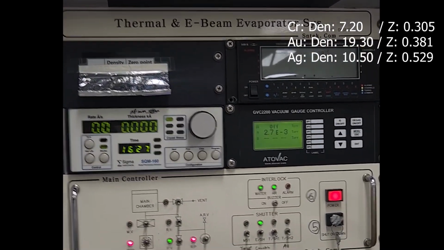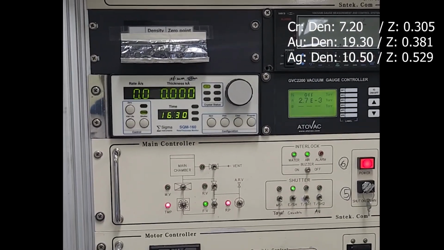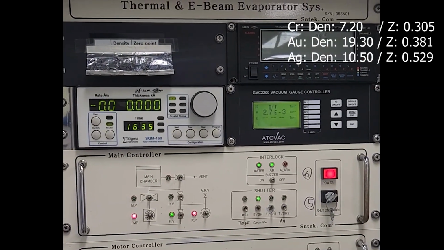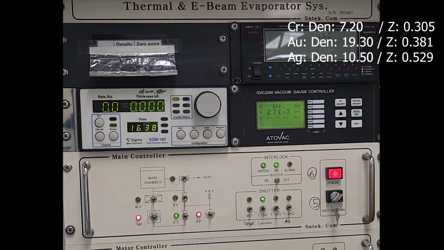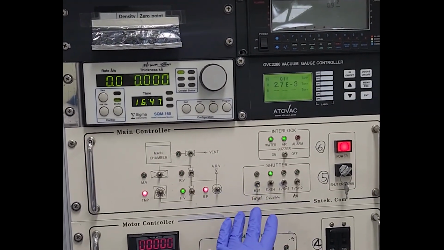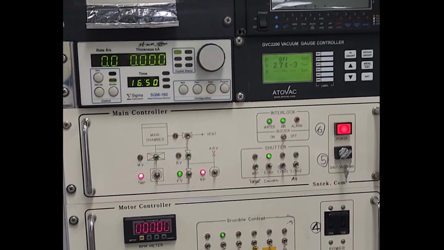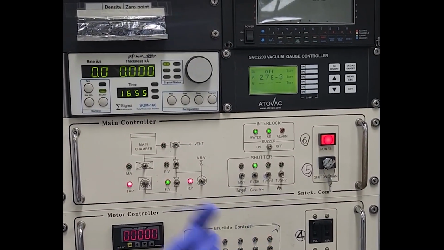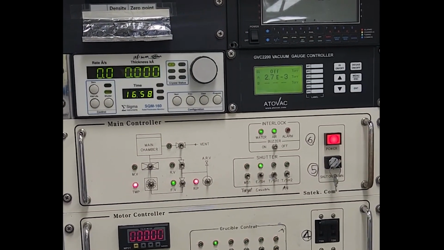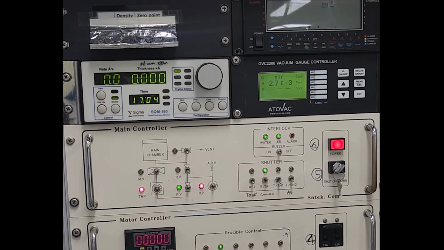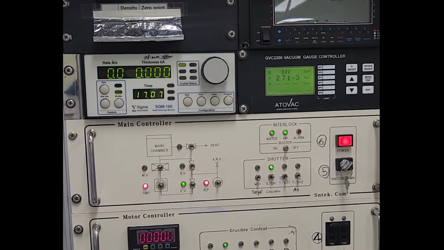Two more things. First, open crucible. Open crucible means this cap covers the chrome. We open this and the E-beam will come to the chrome and the material will evaporate to the holder. It's very important to be careful. A previous student didn't open the crucible and the E-beam already hit the cap and it was broken. The professor was so angry. So be careful.